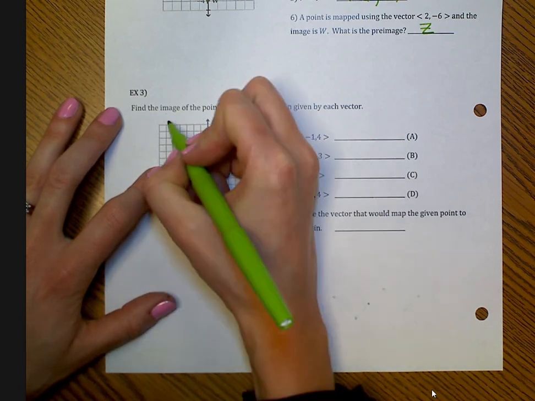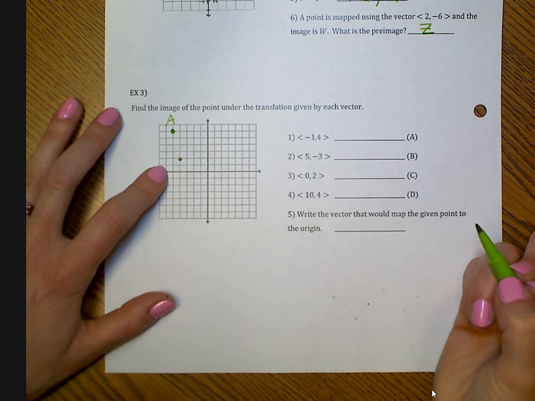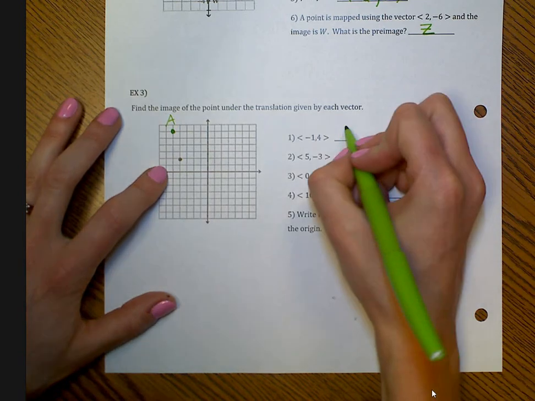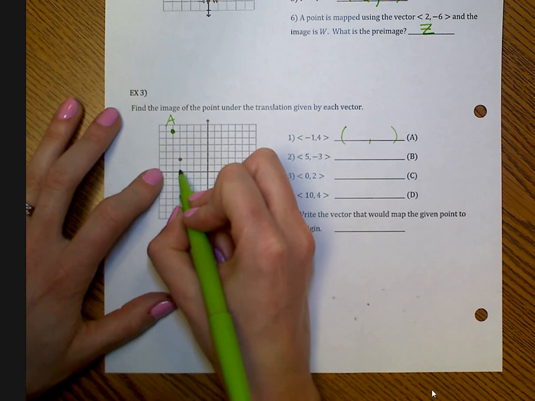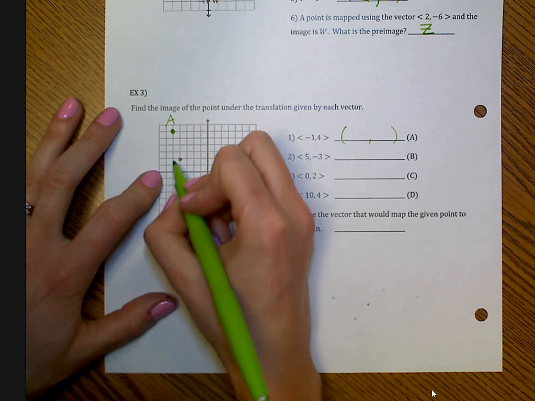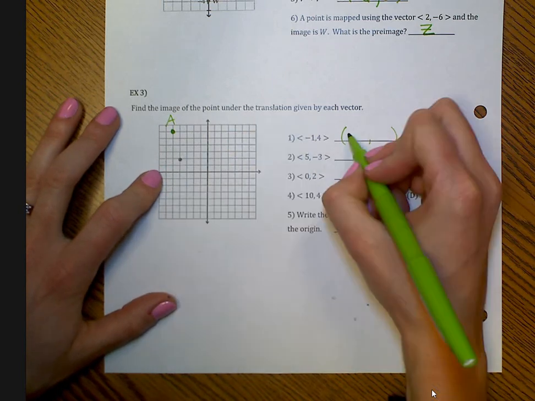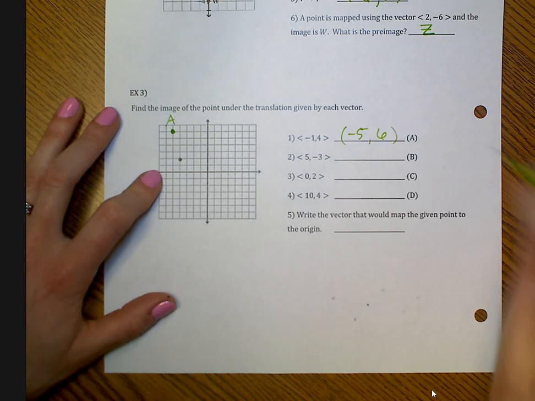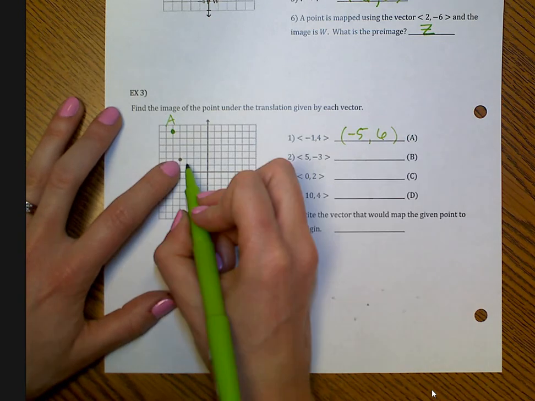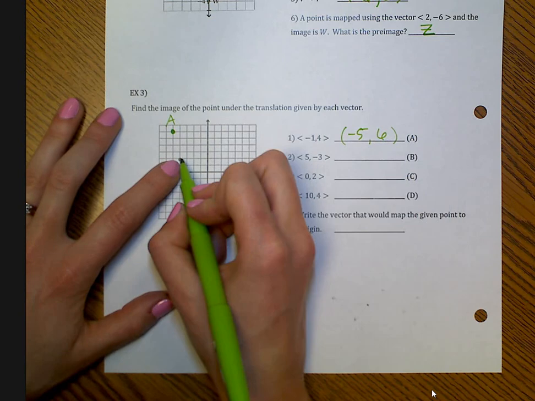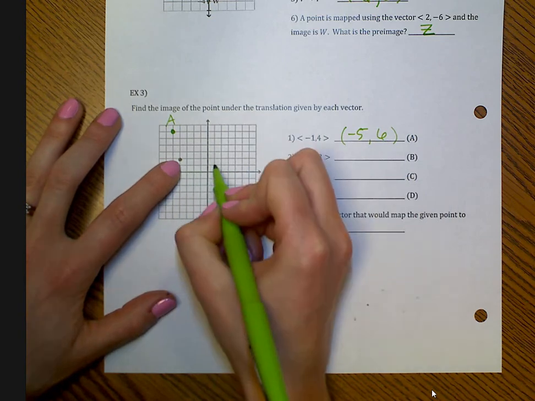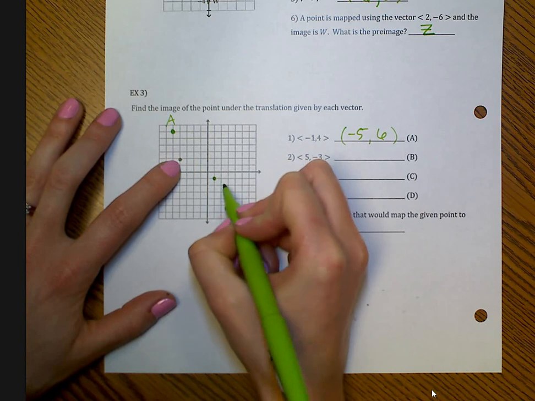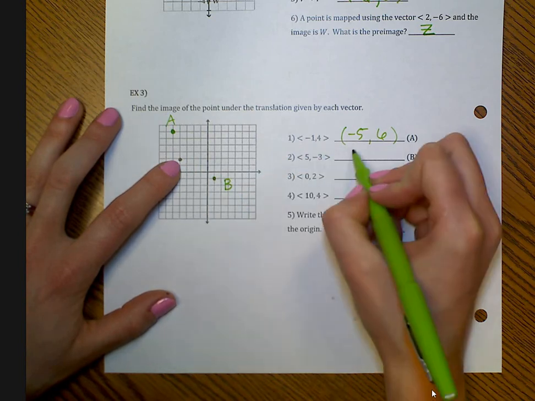Okay, so that's A. And it kind of looks like they want me to tell what the ordered pair is. So let's see, that'd be 1, 2, 3, 4, 5, -5, 1, 2, 3, 4, 5, 6, so (-5, 6). Now they want me to translate it <5, -3>. So that'd be right 5 and down 3. That would be point B, which is the point (1, -1).